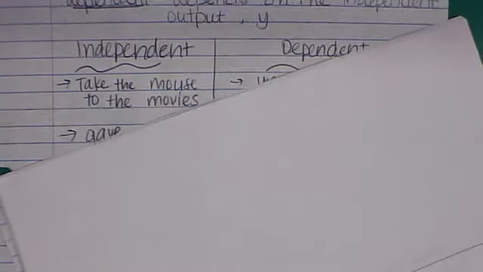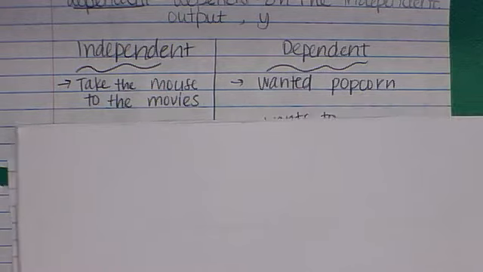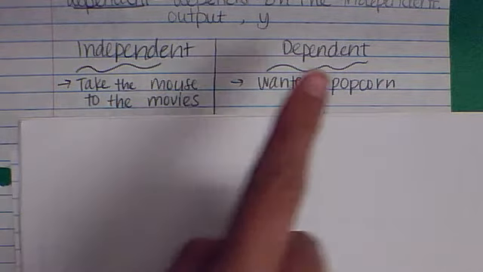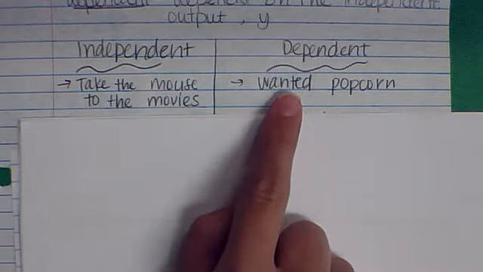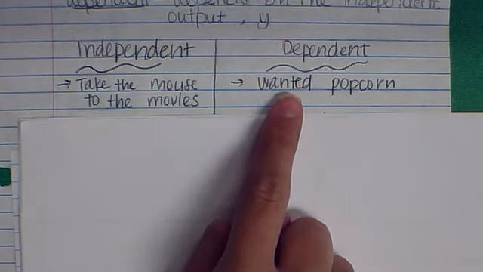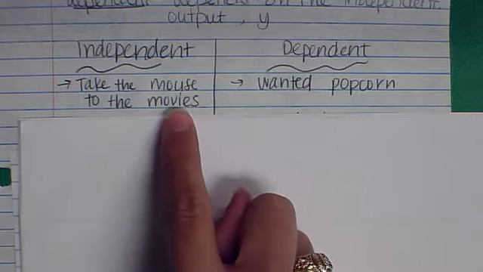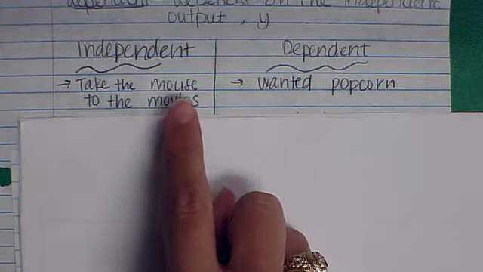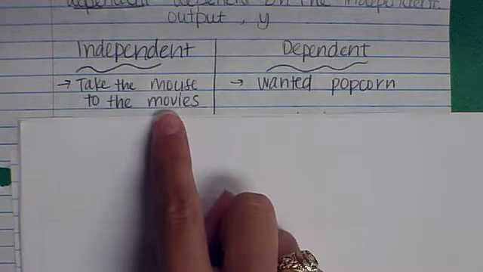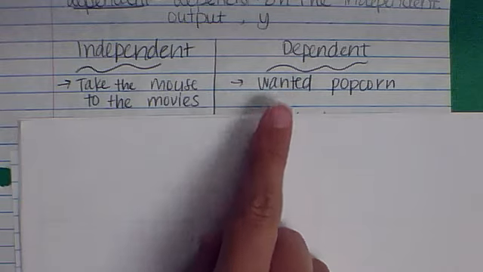That would be the independent variable, or the independent event here, is to take the mouse to the movies. The dependent event, once you took him, what happened was he wanted the popcorn. Notice I wrote the word wanted because still, in a minute, you're going to have the choice of whether or not to give him the popcorn. Just like your parents have the choice, since you depend on them, of whether they want to give you what you want or don't want. The independent is the choice they make. So, one of the pairs in the book is take the mouse to the movies, and dependent is wanted popcorn.